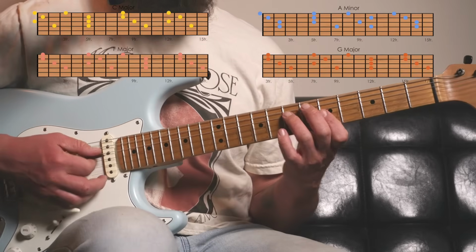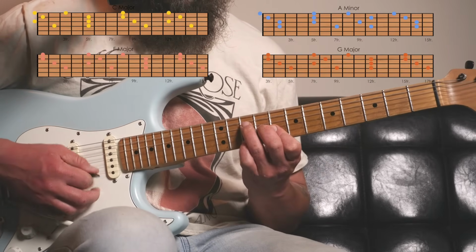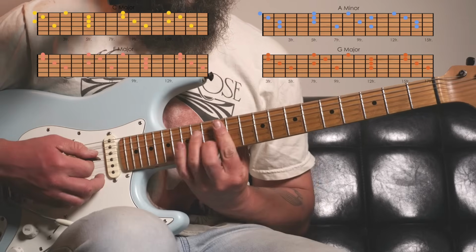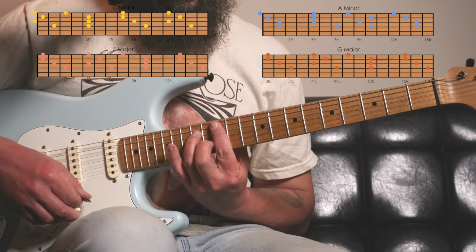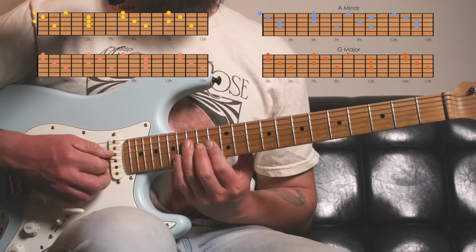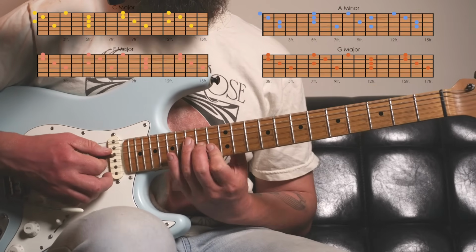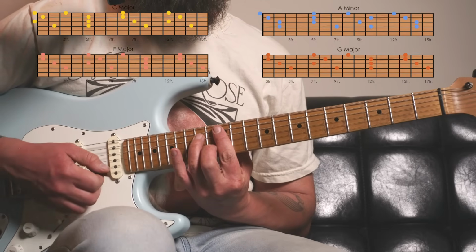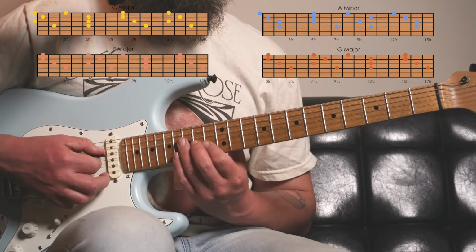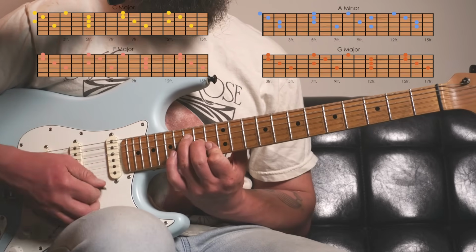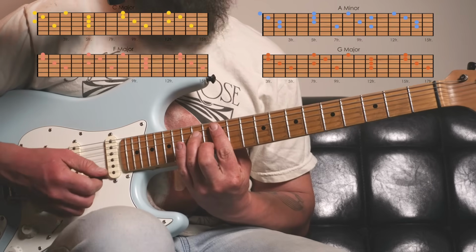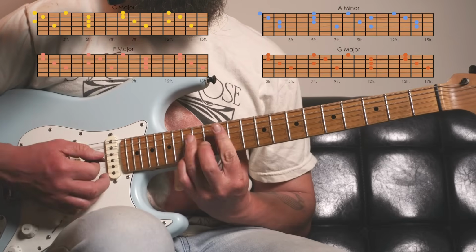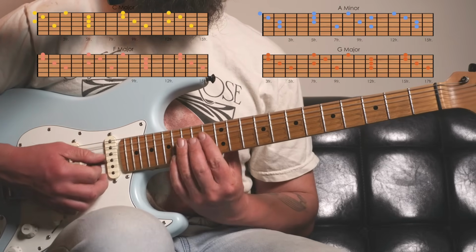That's the whole first part. Next part, I'm going to go right to this F chord here. For the second part of the pattern, which starts F to C, again I'm just using my pinky right here to go to that G note on the F chord.